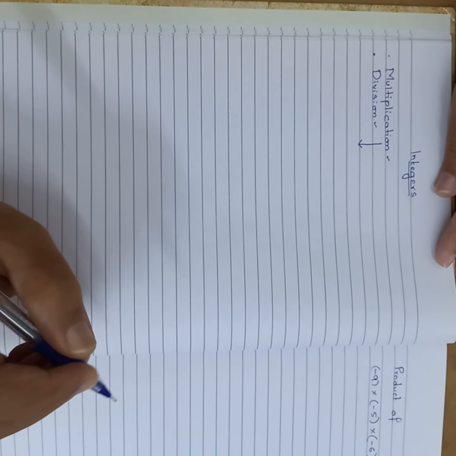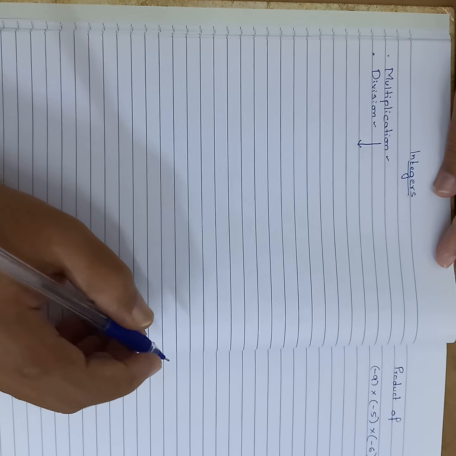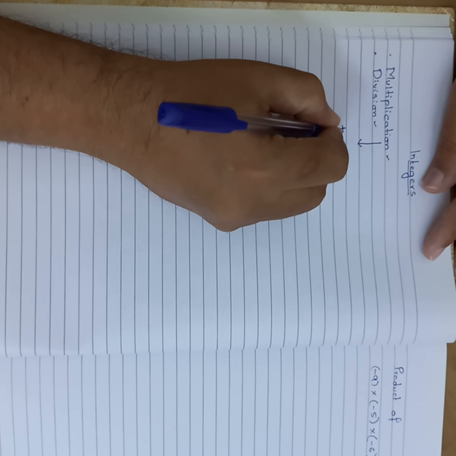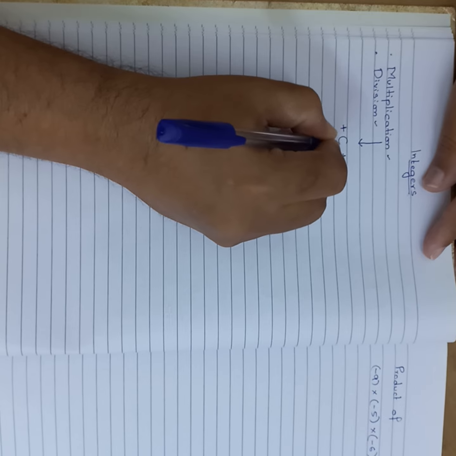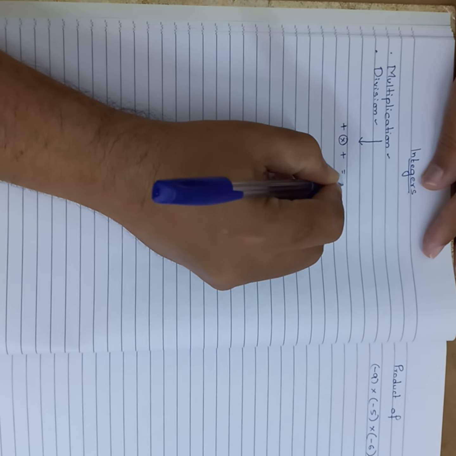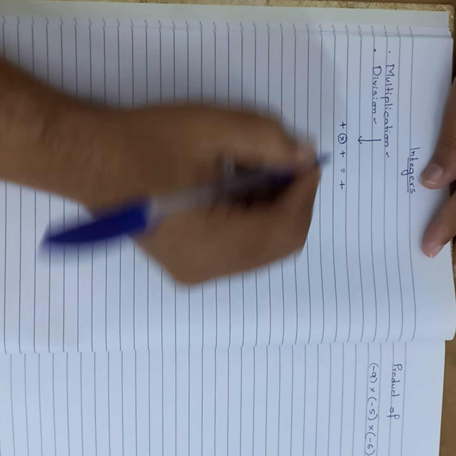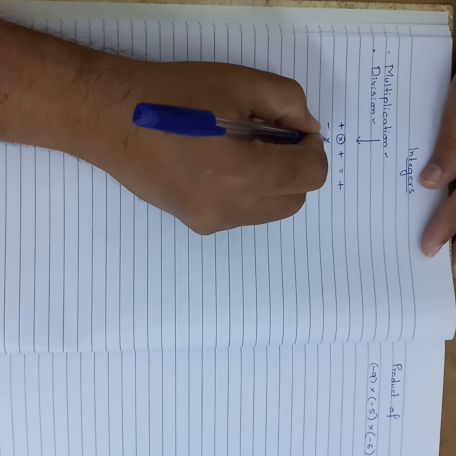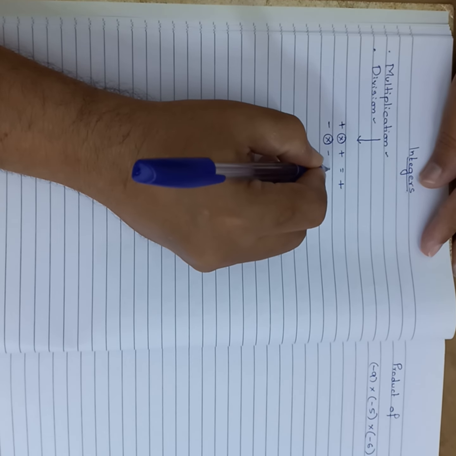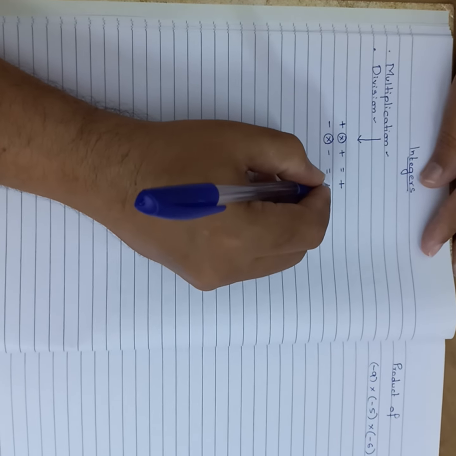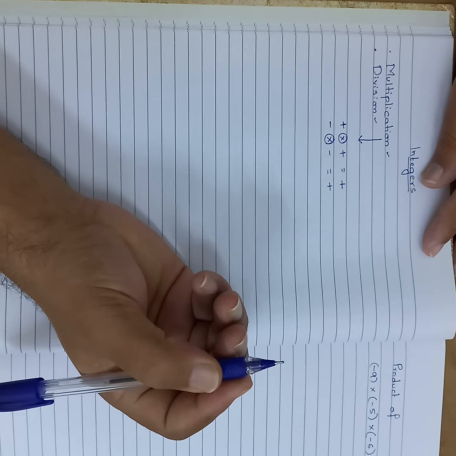The basic and main thing which you have to understand is when two positives are multiplied, the result will be positive. In the same way, when two negative integers are multiplied, the result will be a positive integer.